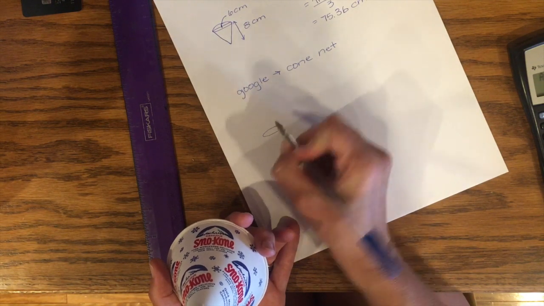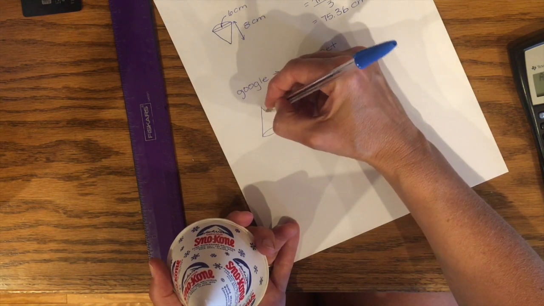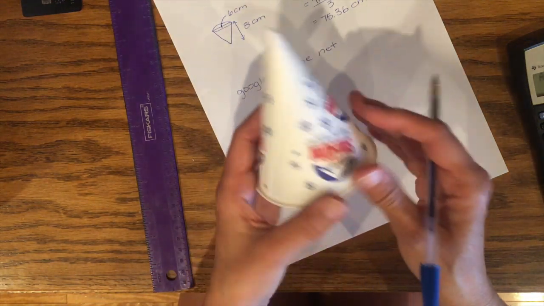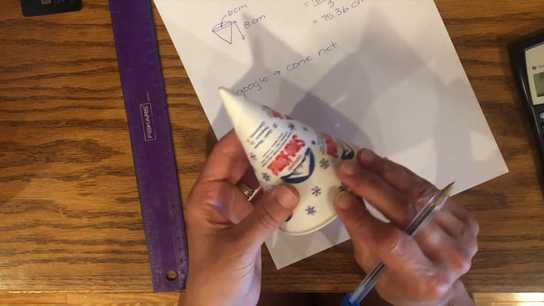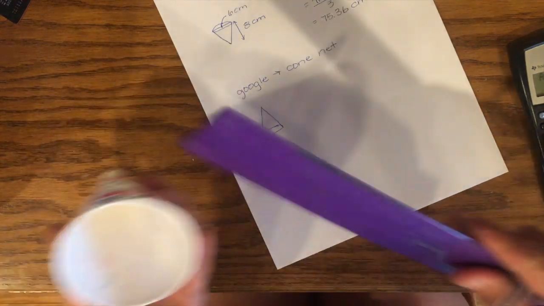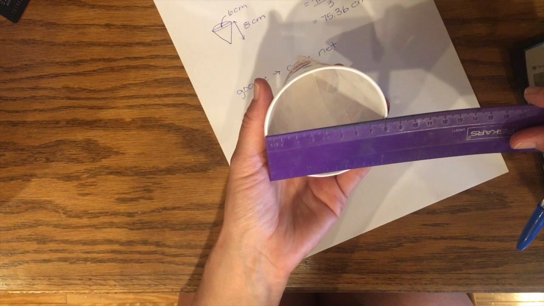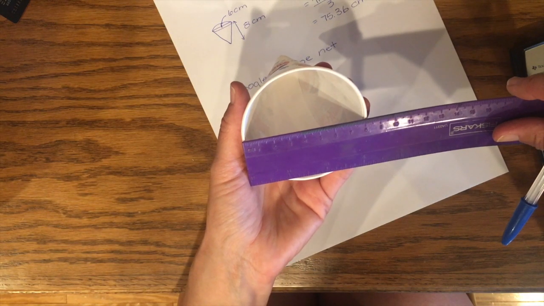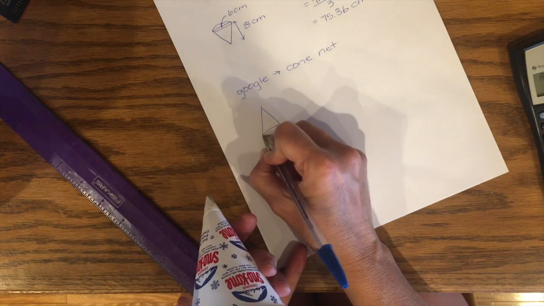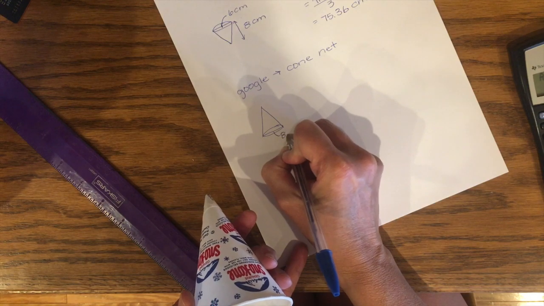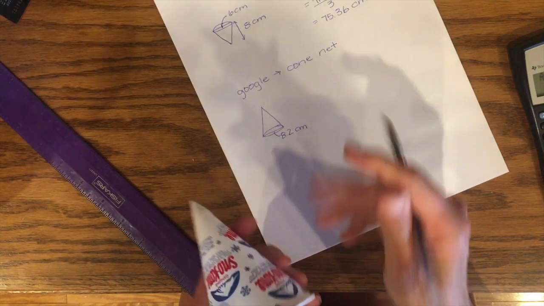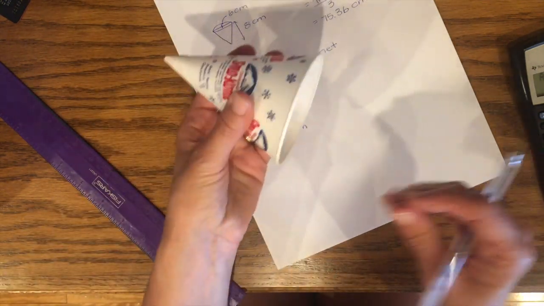I'm going to have this cone sitting on its base. And if you're trying to actually measure a real life cone, the diameter is fairly simple again. We're just going to measure straight across, and it looks like it's 8.2 centimeters. And the height is going to be really hard to measure.